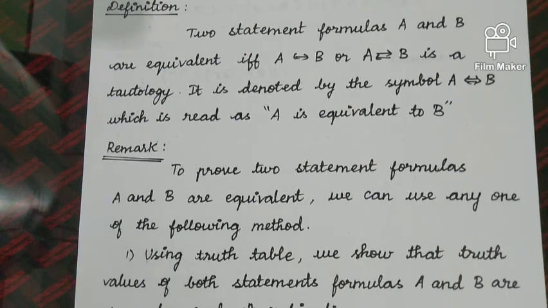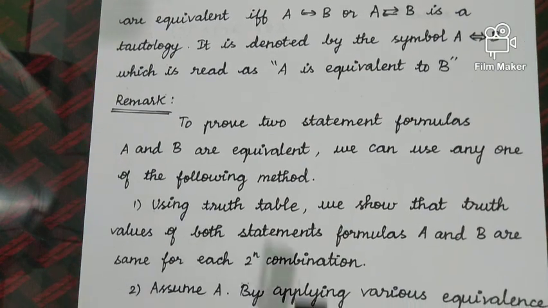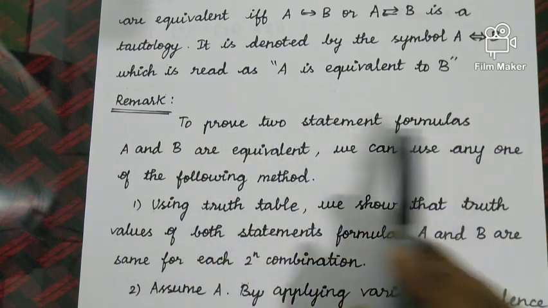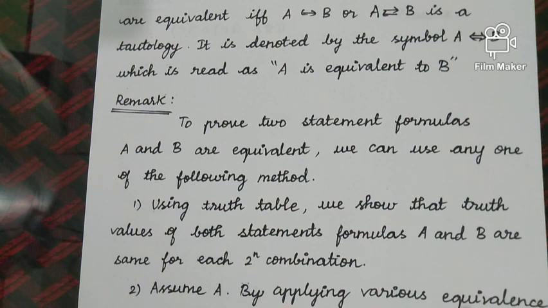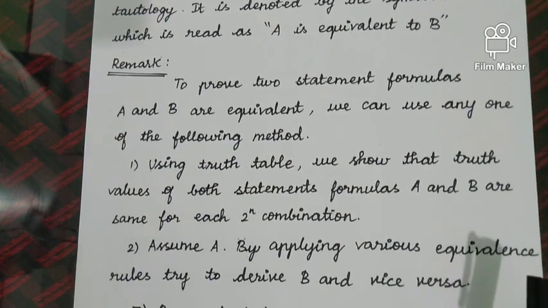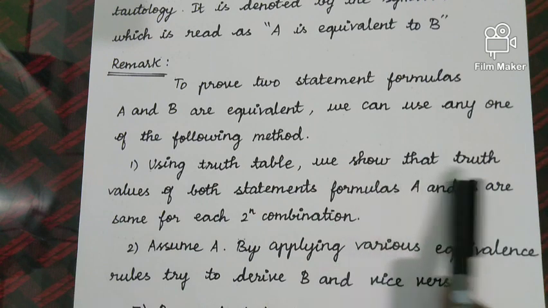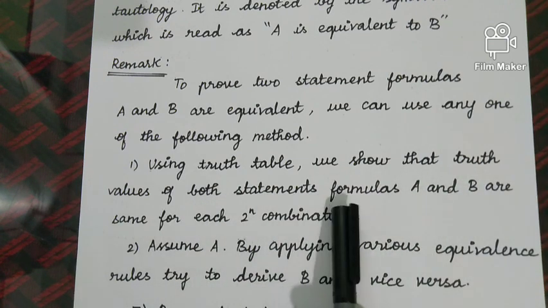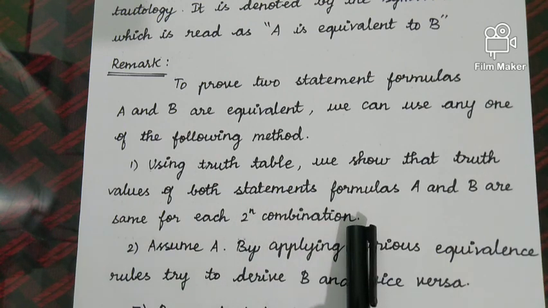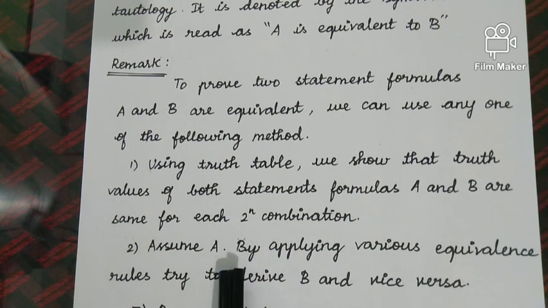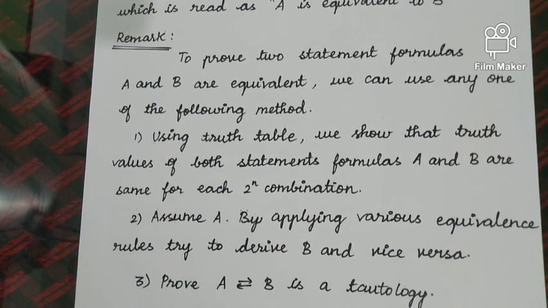There is a note, an important remark under this topic. The remark is, to prove that two statement formulas A and B are equivalent, we can use any one of the following methods. The first method is using a truth table. We show that the truth values of both statement formulas A and B are the same for each of the 2 power n combinations. Method 2 is to assume A and, by applying various equivalence rules, try to derive B, and vice versa. And method 3 is that A biconditional B is a tautology.